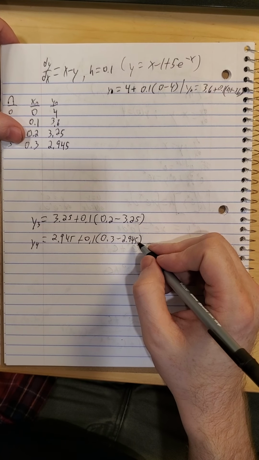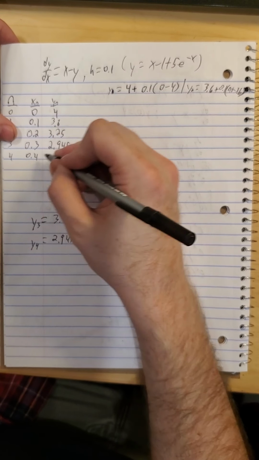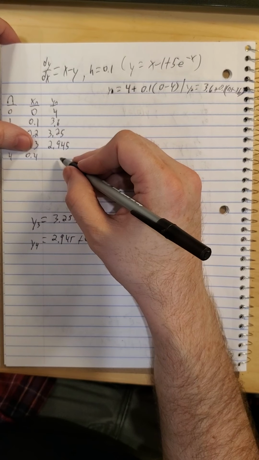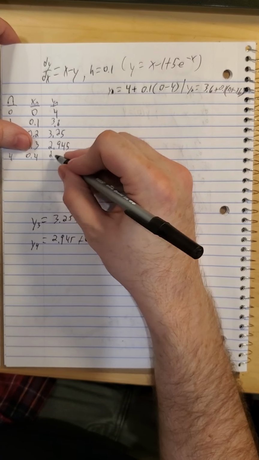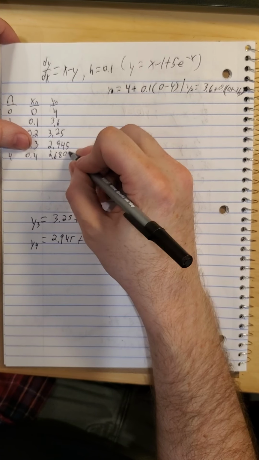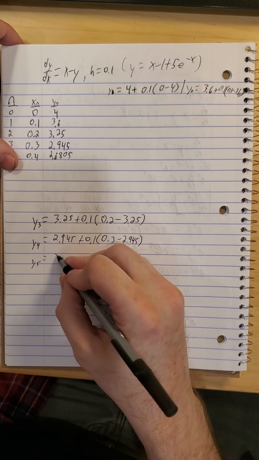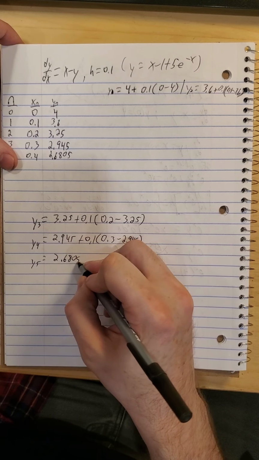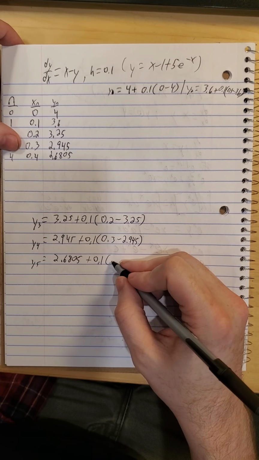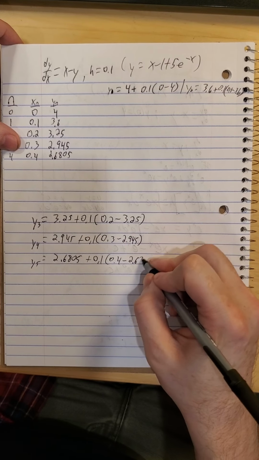So then that one is our y4, so 0.4 for the x value, and y sub 4 landed us at 2 6,805 thousandths. So y sub 5, we take that value plus 1/10 of the previous x minus previous y.